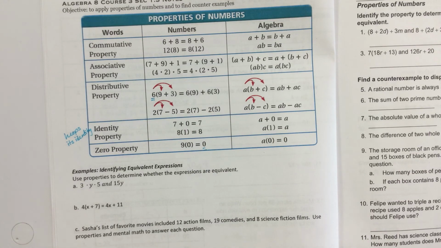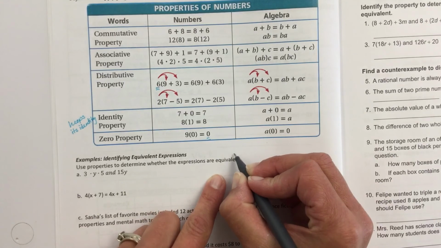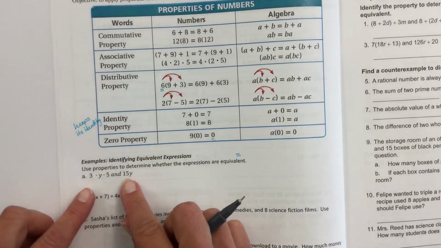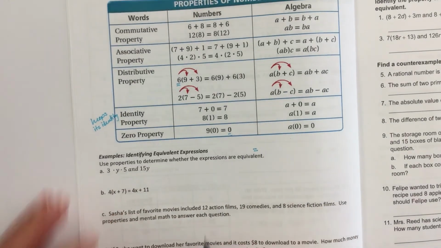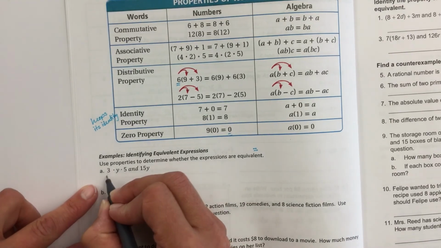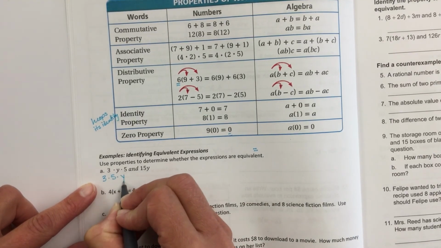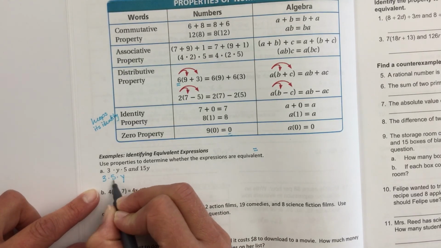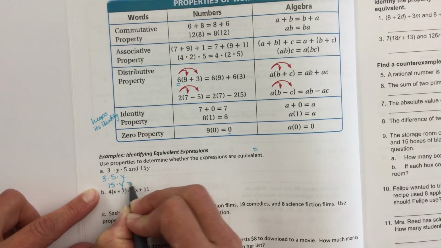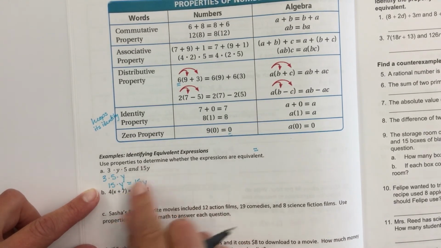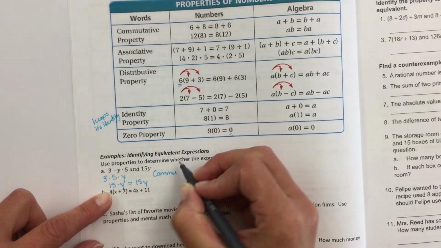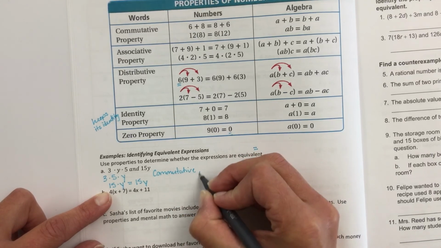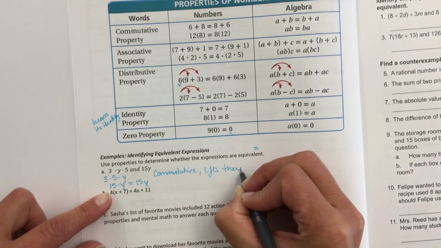So I just have a few examples here. It says use properties to determine whether the expressions are equivalent. Remember, equivalent means equal. So for example here, if I have 3 times y times 5, is it the same thing as 15y? Well, it is, because the commutative property tells us that I can move things around, okay, and then I can do this first, so 3 times 5 is 15 times y, and that equals 15y. So I use the commutative property, and yes, they are equal.